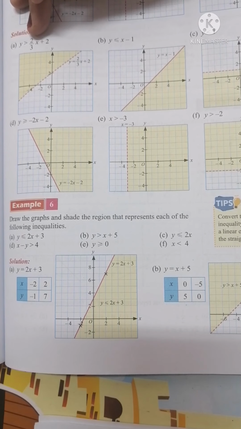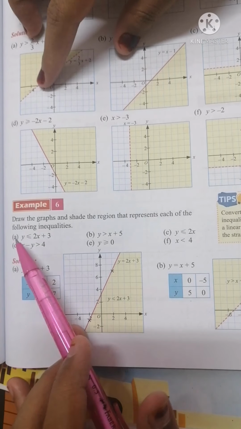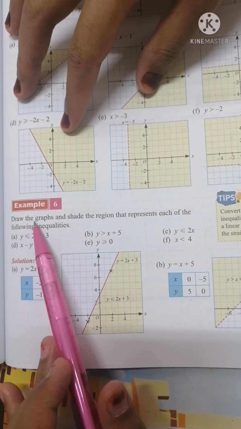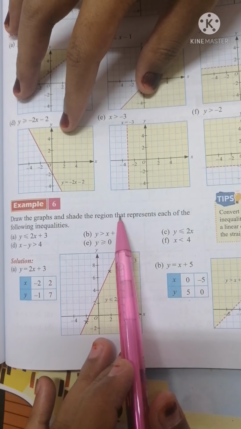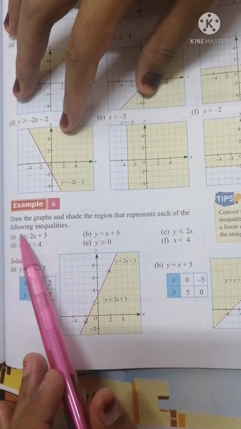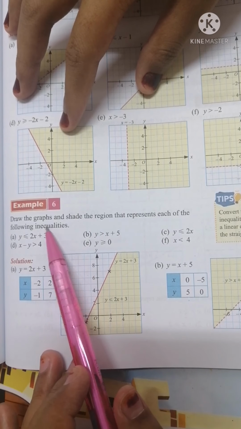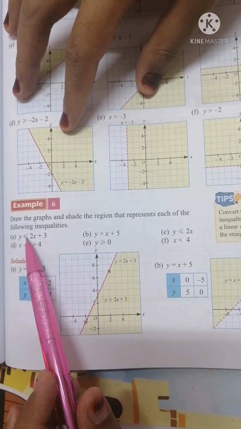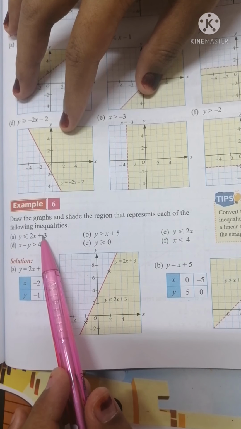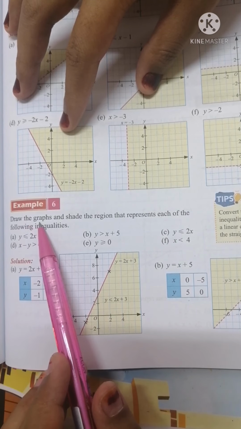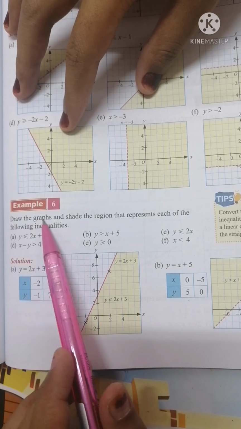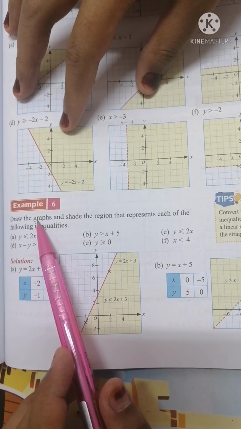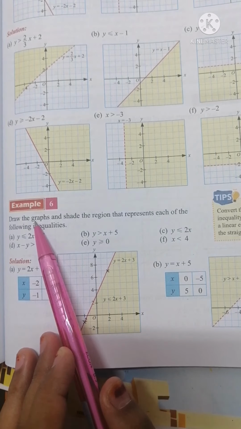Now class, let's look at example 6. For example 6, you need to draw the graph and shade the region that represents each of the following inequalities. So look at A first. A, y less than or equal to 2x plus 3. You need to draw the graph and shade the region. So the first thing that you need to do is draw the graph.